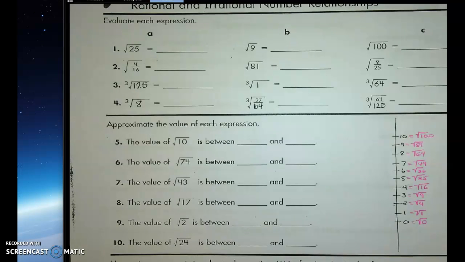Okay, guys, let's go ahead and look at this side of your homework for tonight. So looking at the side that's rational and irrational number relationships. What I'm going to do is start out and work through A so that you can see how I do it. I'm going to look at a couple of B to help you make sure that you understand what's going on, and you'll finish B, and then C, you'll end up finishing totally on your own.